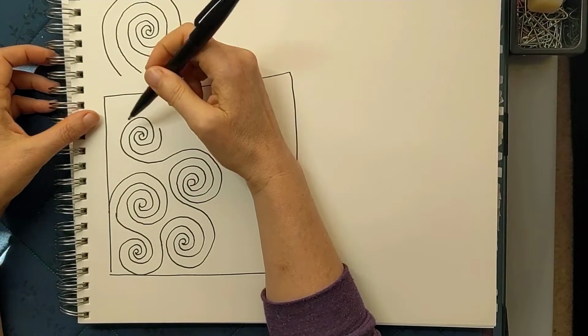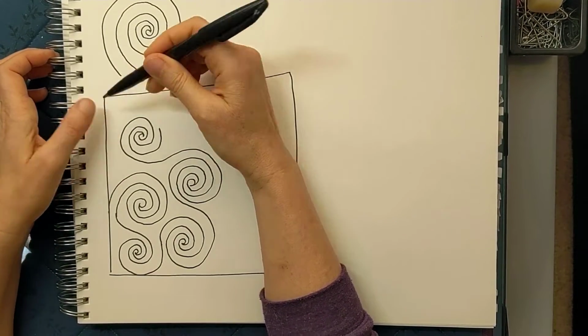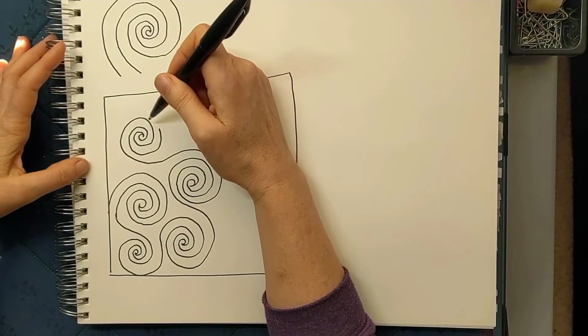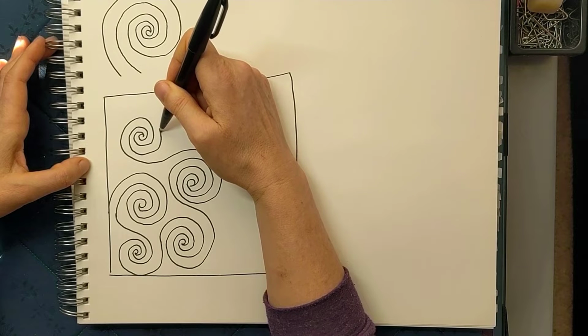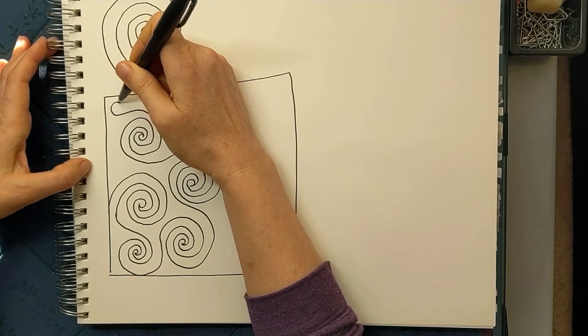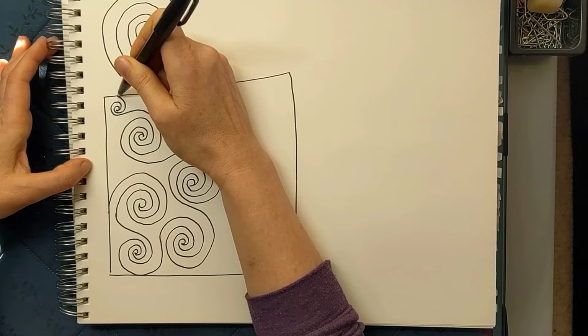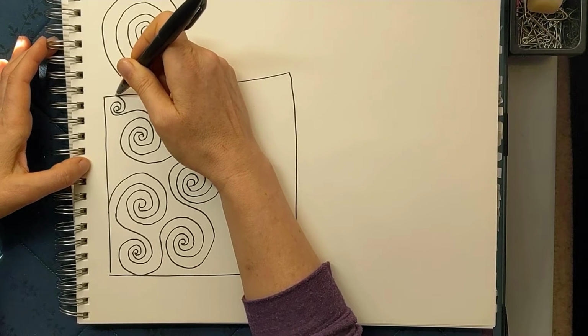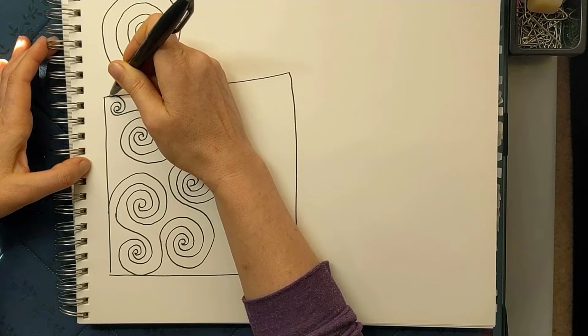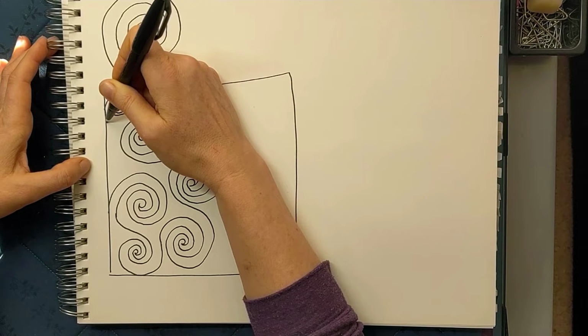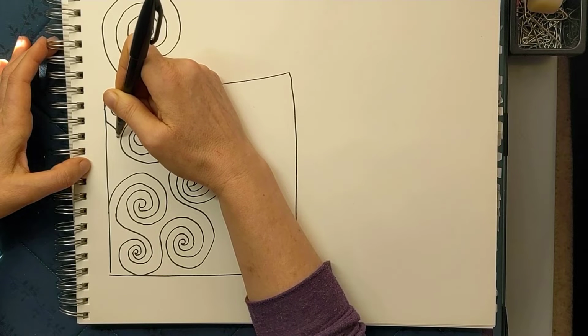I left an awkward corner right here because I was talking and doodling at the same time, so not really focusing on what I was doing. I'm going to do just a tiny swirl in that. Oh, and I should have come out of the swirl over there. What I'm going to do is follow this seam, come around here, and do a little swirl here.